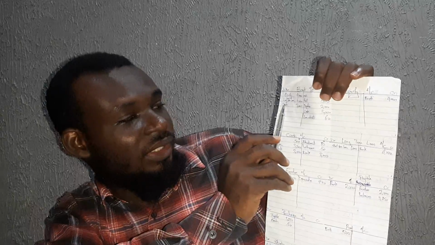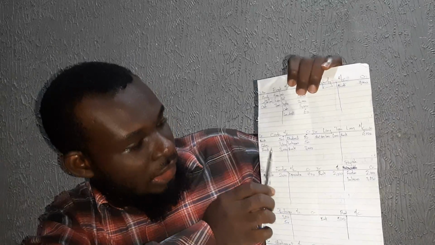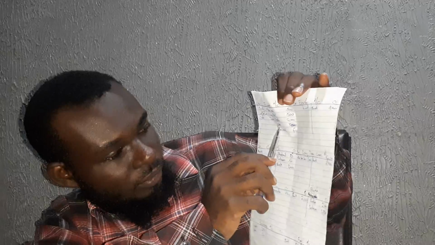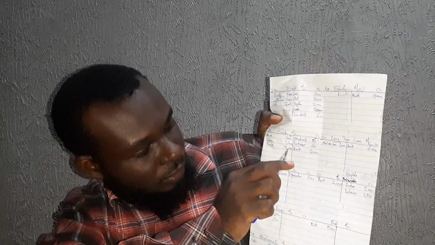So I'll credit my cash and I'll debit my bank. For transaction 11, bank of 3,000, cash of 3,000. So this is cash of 3,000, and the corresponding entity is bank of 3,000. So I'm going to cancel this, and I'm going to cancel this as well. So this is the appropriate entry. So that was a mistake.